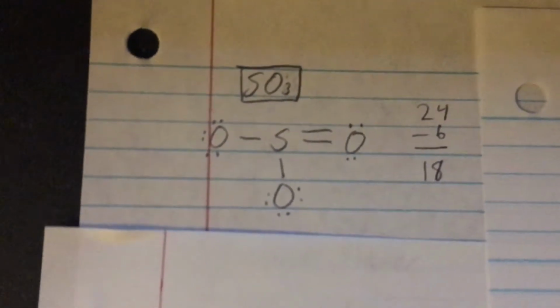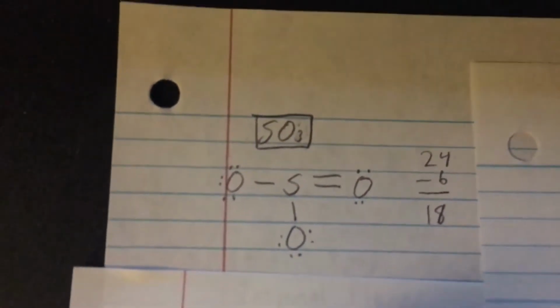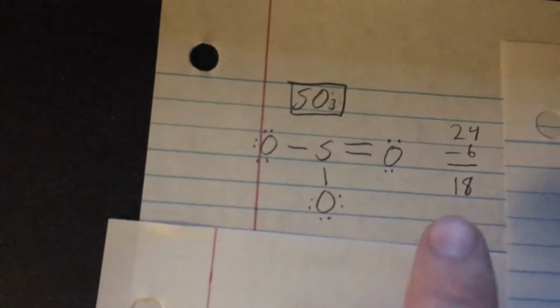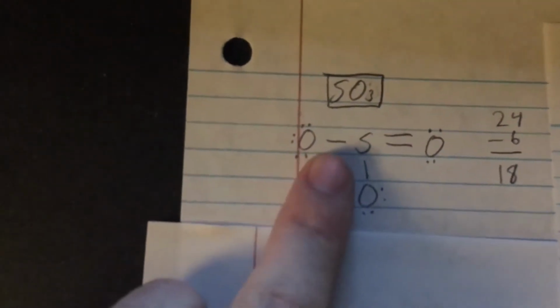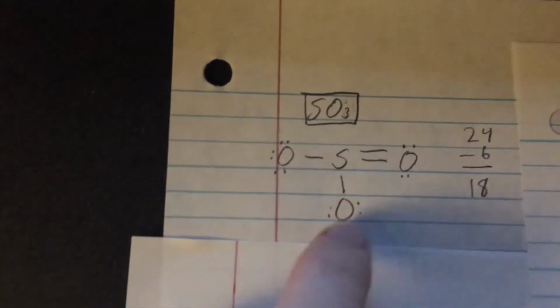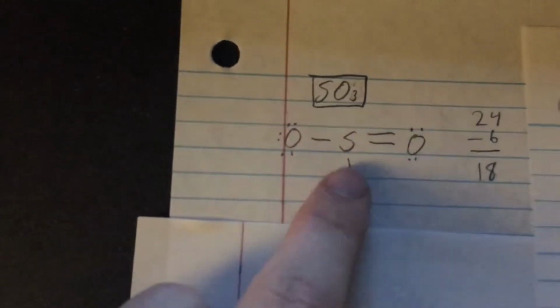You can see it had 24 electrons to begin with. I took out 6 for the original 3 bonds, and then put on 6. We had 18 left over, so I could put on 6 for each one of the O's. Then the S had a violation on the octet rule, so I had to double bond one of the O's, which is really split. The bond is split between all of the O's.